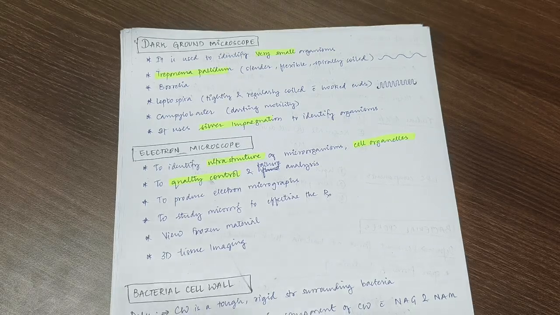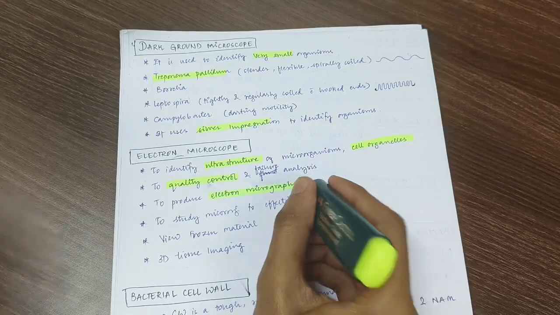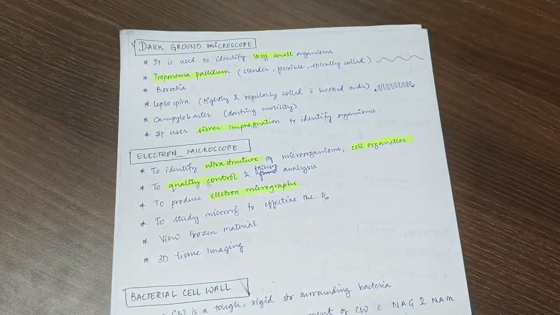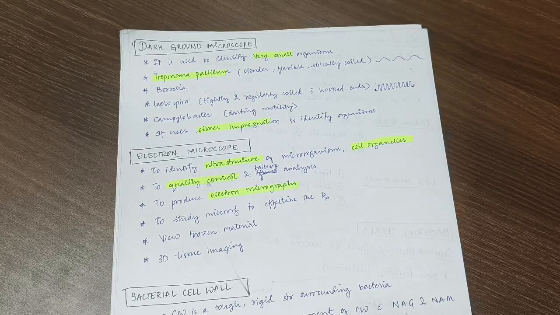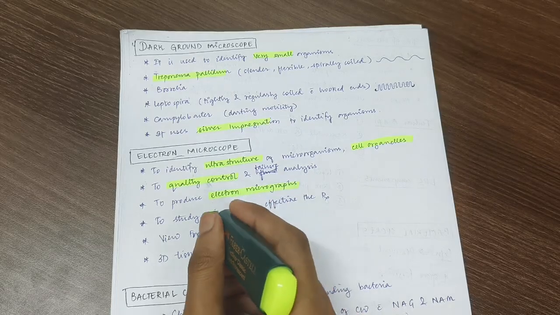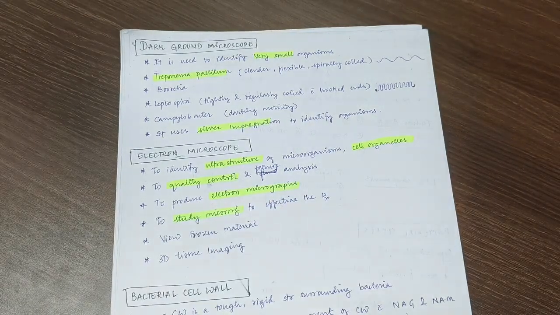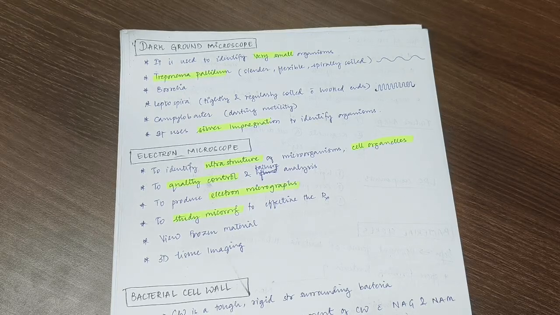Then it is used to produce electron micrographs. There is something called an electron micrograph that is prepared by the electron microscope. Next, to study microorganisms for effective treatment. You are going to study the microorganisms in detail so that you can give the best treatment possible for the patient, one that will be effective for that particular microorganism.